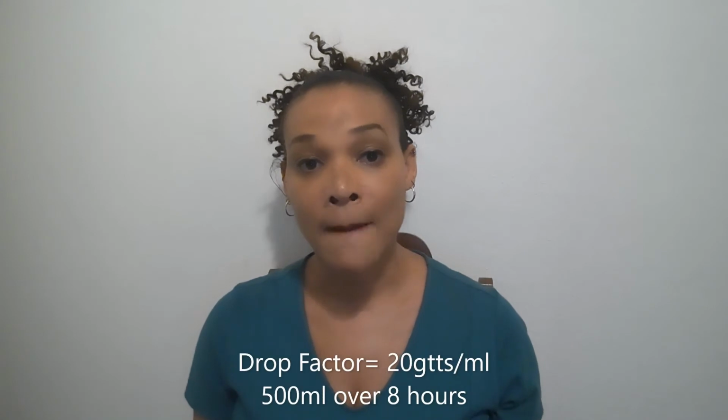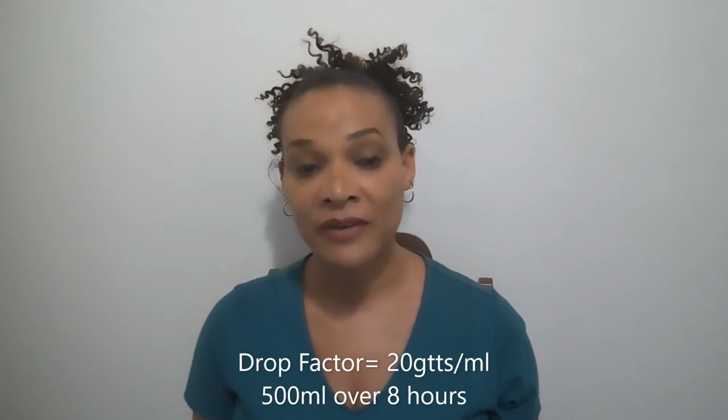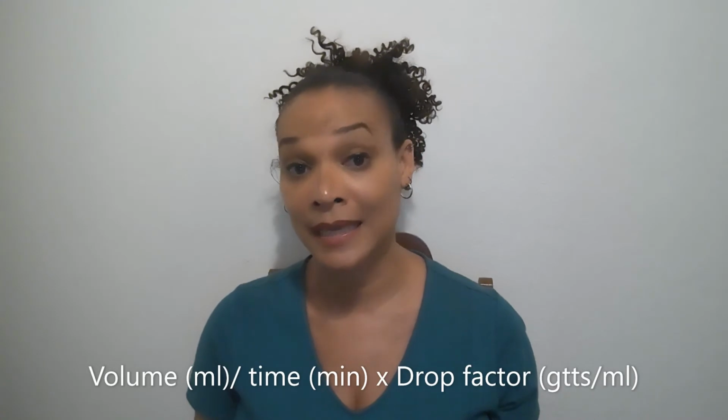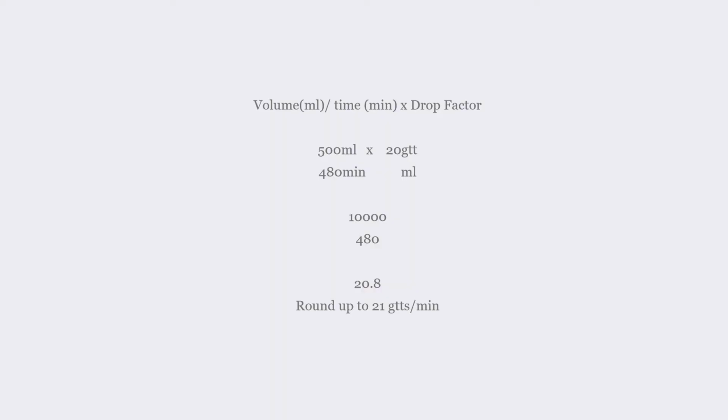If we were using a macro dropper with a drop factor of 20 drops per ml and administering 500 mLs over an 8-hour period, you would use this formula to get your drops per minute: volume in ml over time in minutes, multiplied by the drop factor, which is in drops per ml.